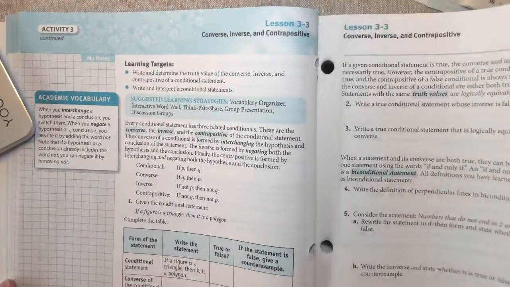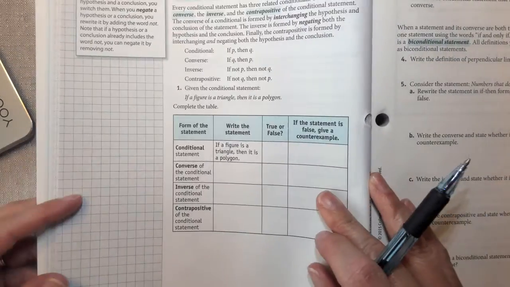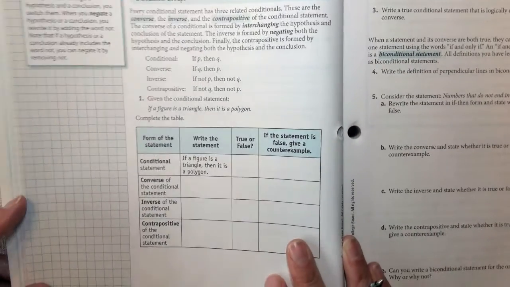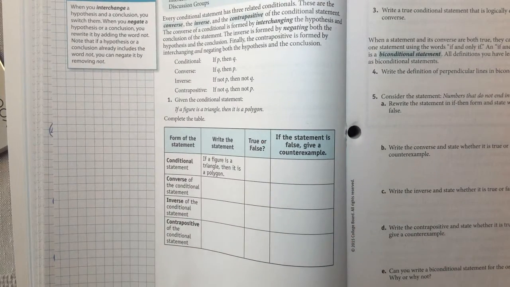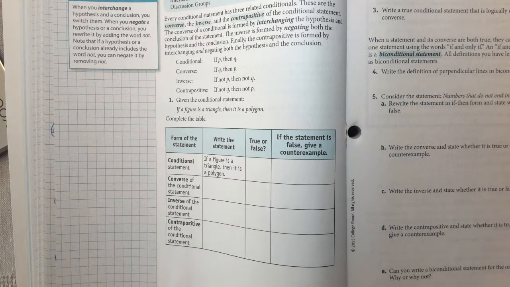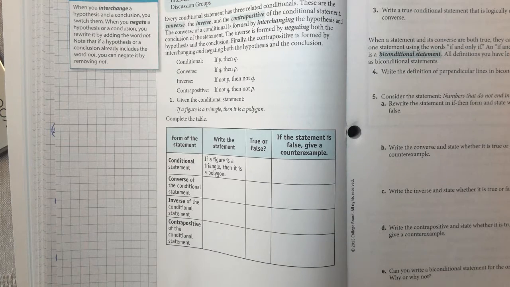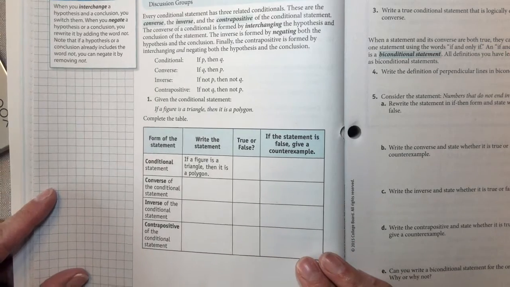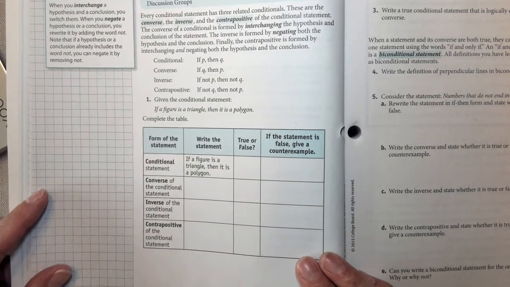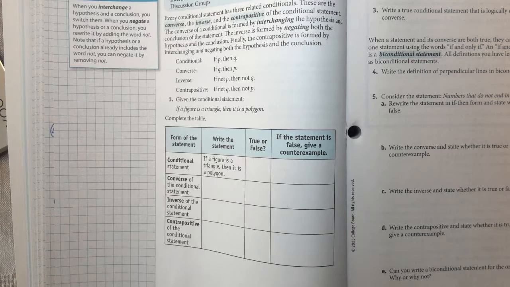This is section 3-3. We are going to continue learning more about the language of geometric proofs. And this one at times feels a little bit like a tongue twister, so hang in there. We're going to talk about the language of converse, inverse, and contrapositive.